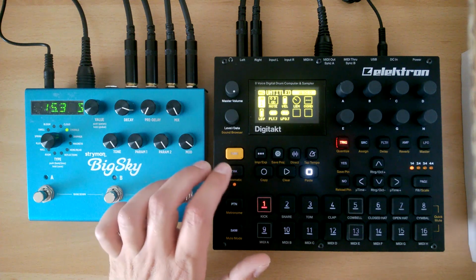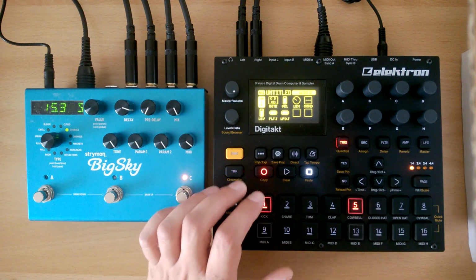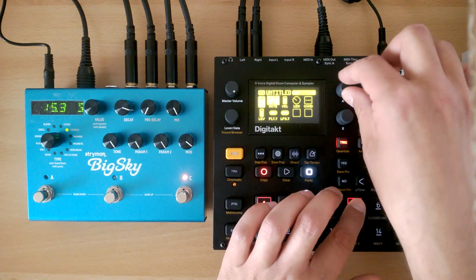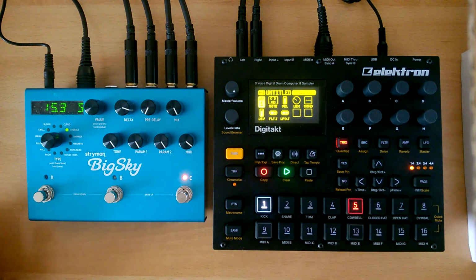Let's go into the track itself and let's change the note. Something like this. Let's try it out.